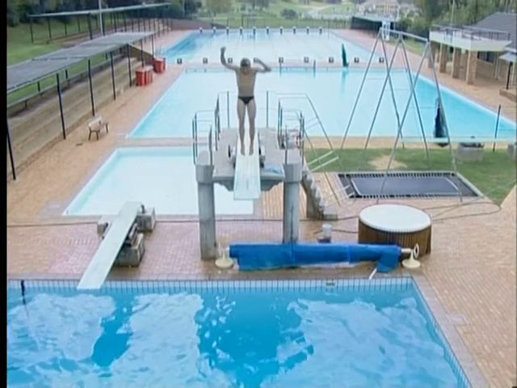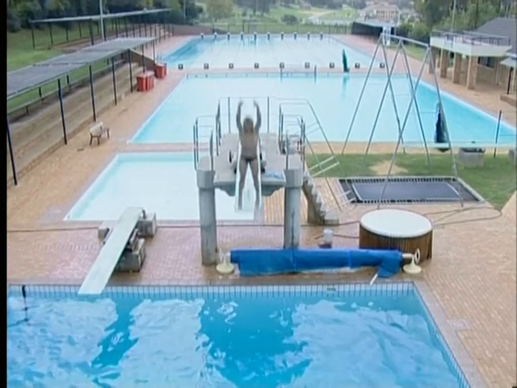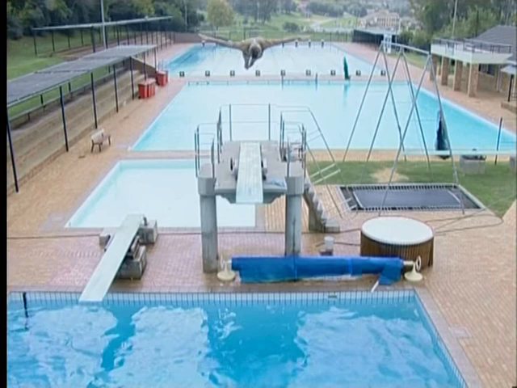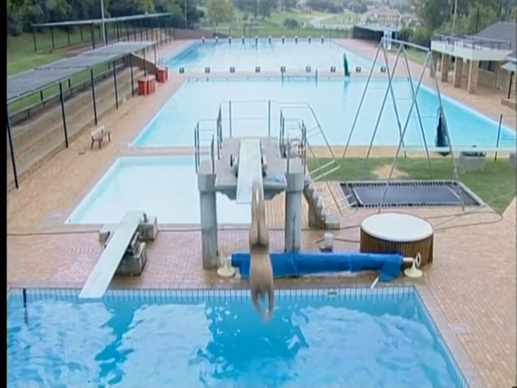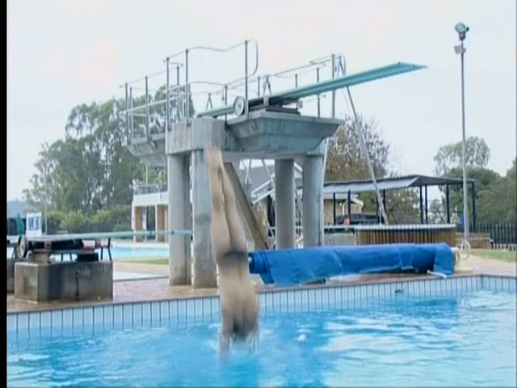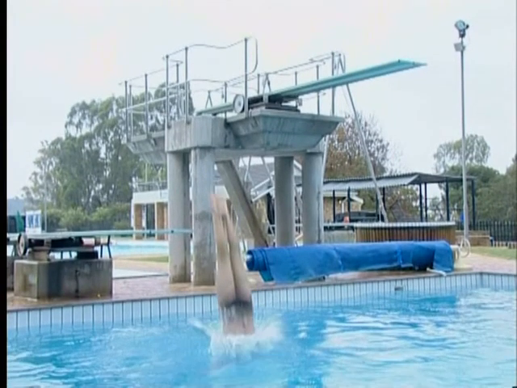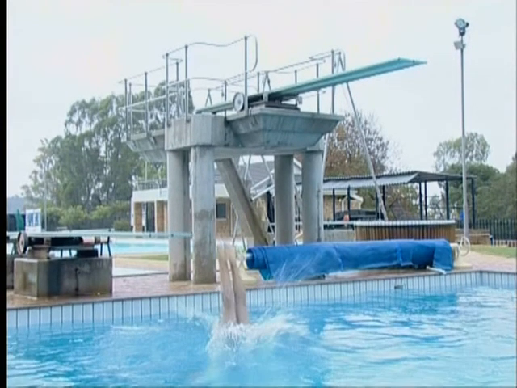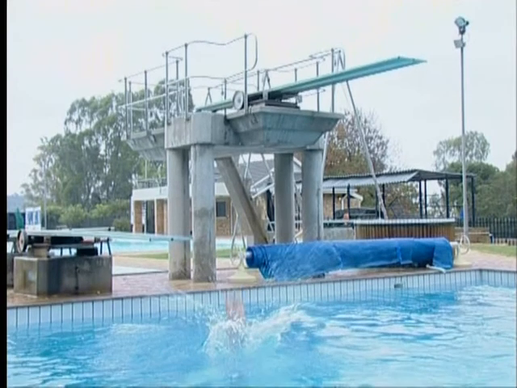A diver releases his stored gravitational potential energy when he falls. The gravitational potential energy is converted into kinetic energy. When he hits the water, the kinetic energy is transferred to the water as it is pushed apart and acts as a brake to slow down his motion.